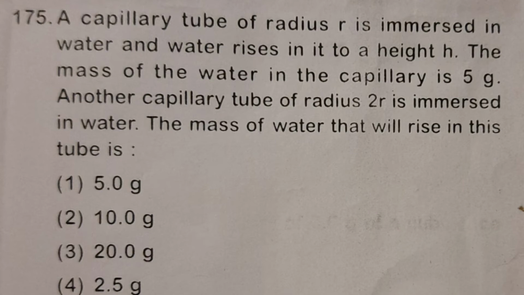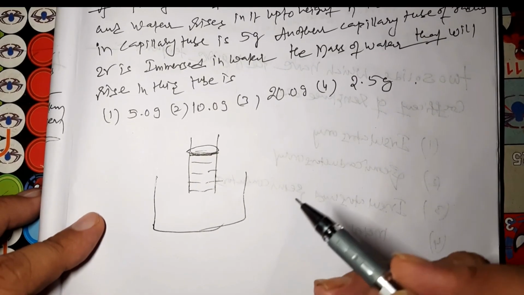Another problem here. A capillary tube of radius r is immersed in water. So this is a capillary tube whose radius is nothing but r. Capillary tube, okay, immersed in water. So this is immersed in water.